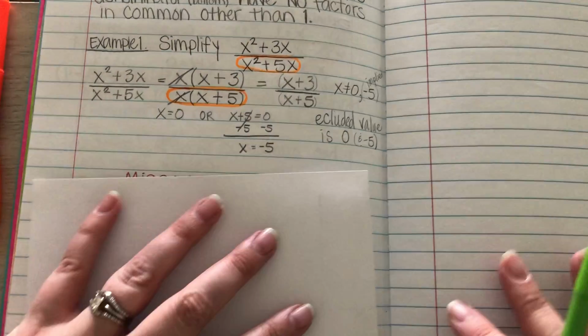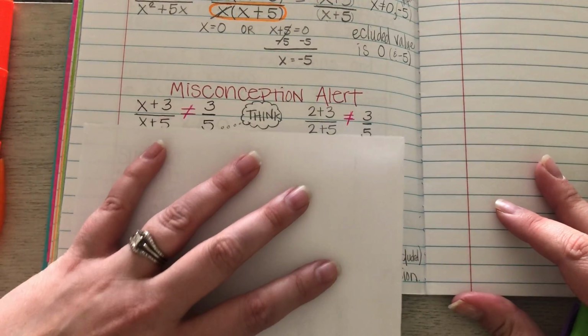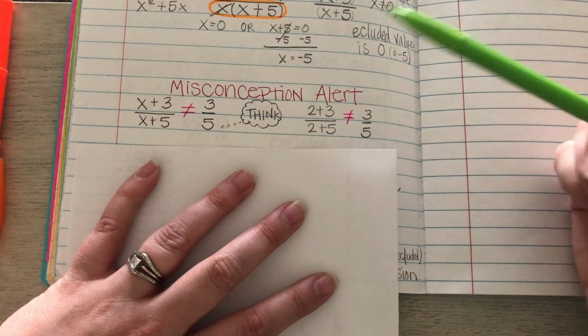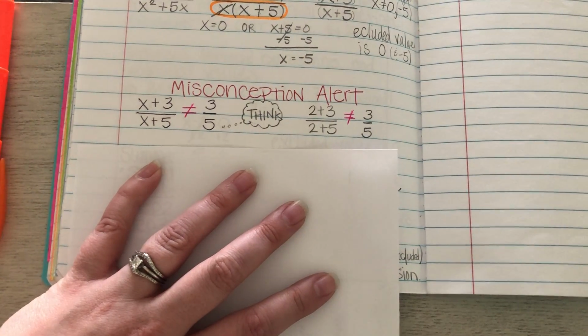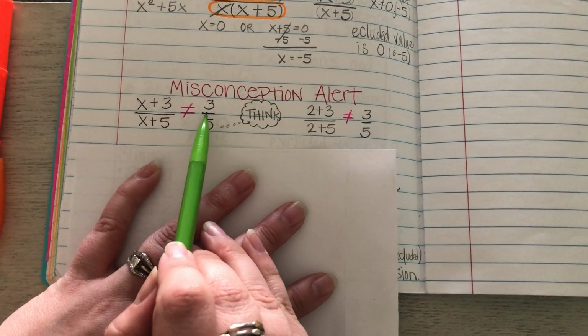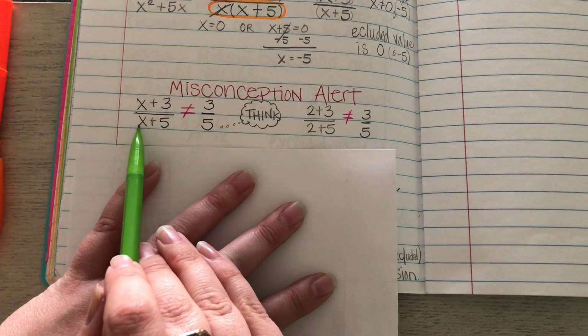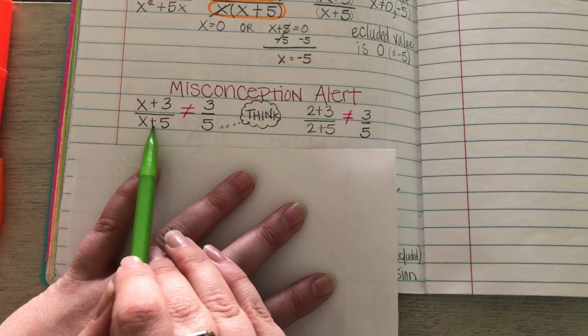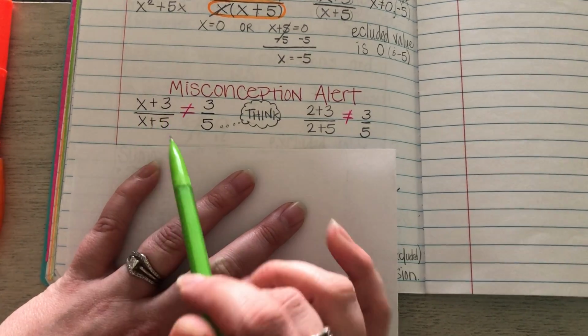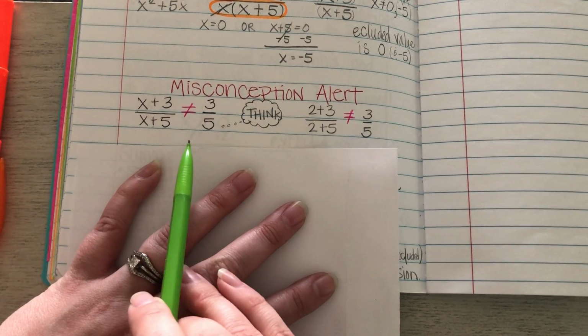Okay. Just a quick misconception alert. Some of you are going to think that x plus 3 divided by x plus 5 is equal to 3 over 5 because this x and this x would cancel with the pluses. Sorry, somebody's calling my house right now. But this is not true.